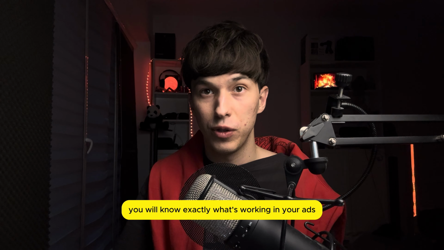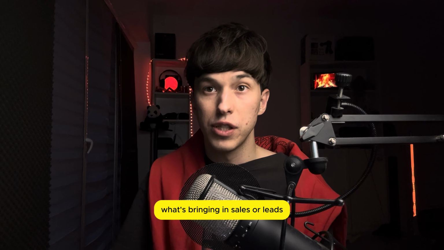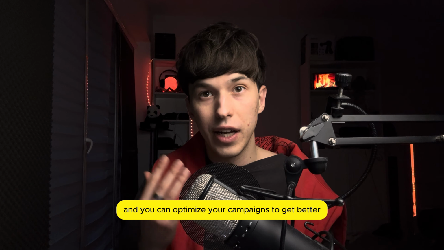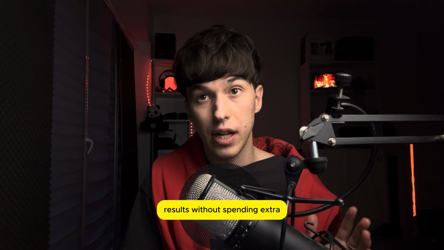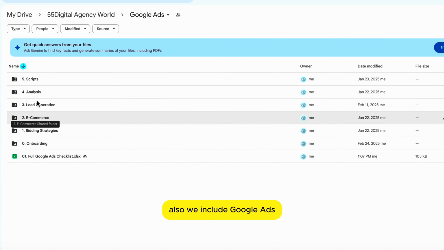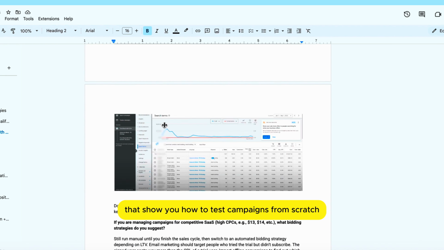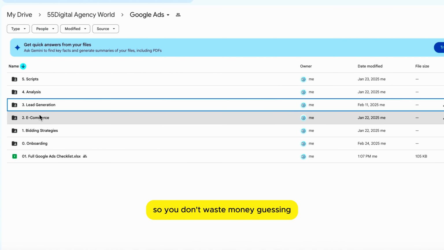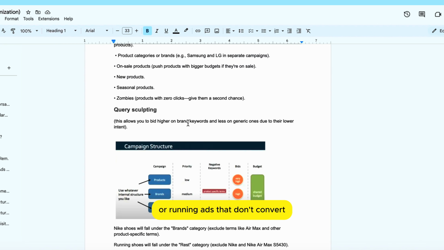So with this setup, you will know exactly what's working in your ads, what's bringing in sales or leads, and you can optimize your campaigns to get better results without spending extra. Also, we include Google Ads strategies that show you how to test campaigns from scratch, so you don't waste money guessing or running ads that don't convert.